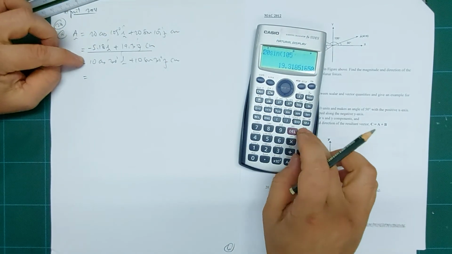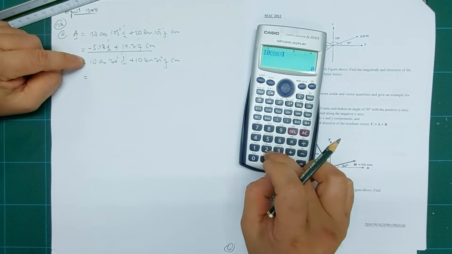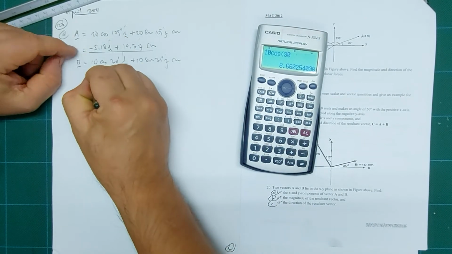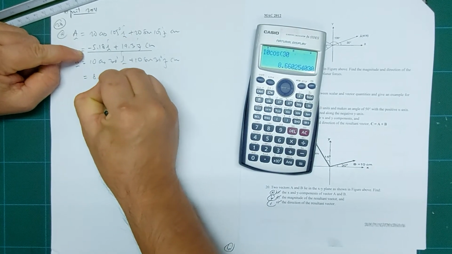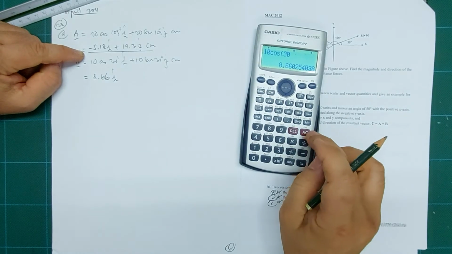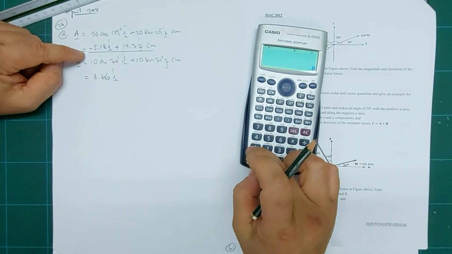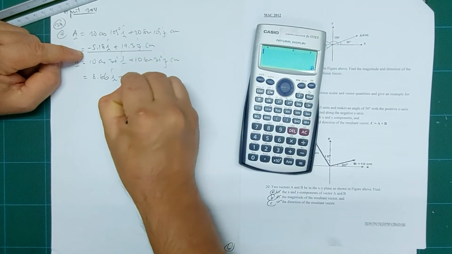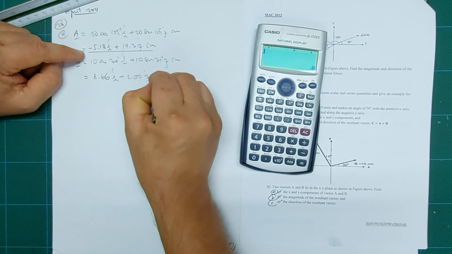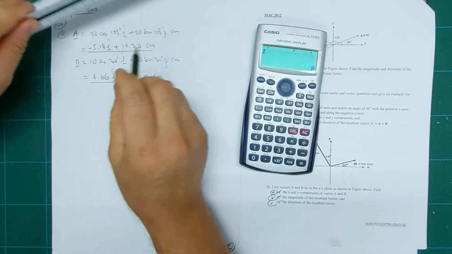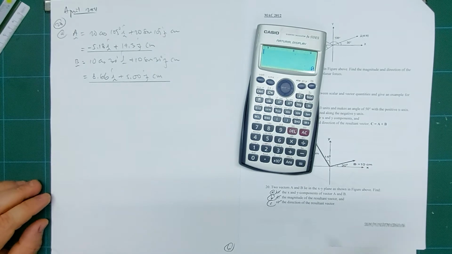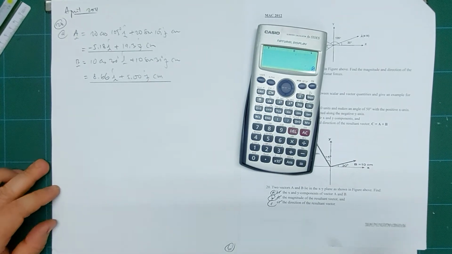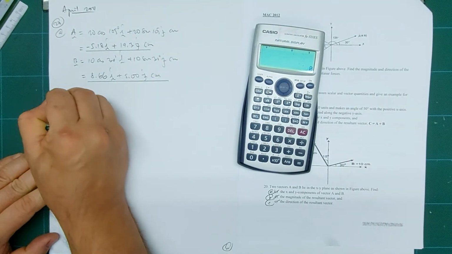Next, 10 cosine 30 is 8.66 i, and 10 sine 30 is 5.00 j centimeter. Okay, the magnitude of the resultant vector. Well, resultant is A plus B.